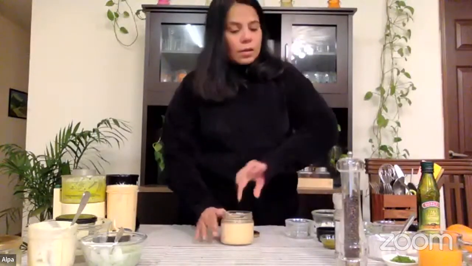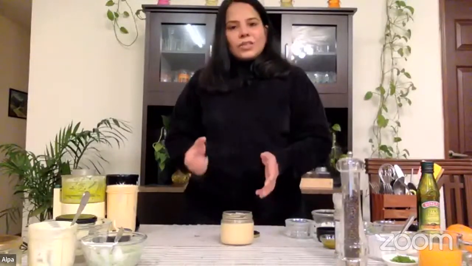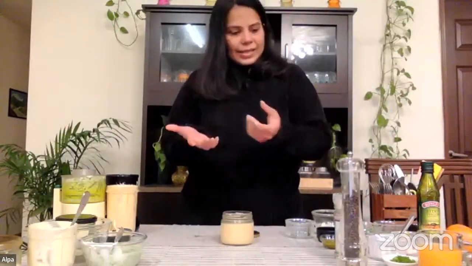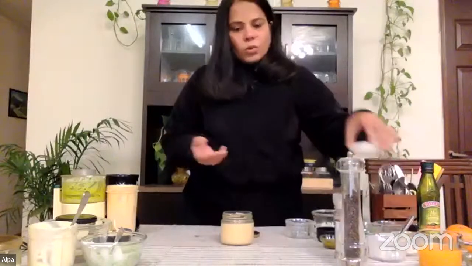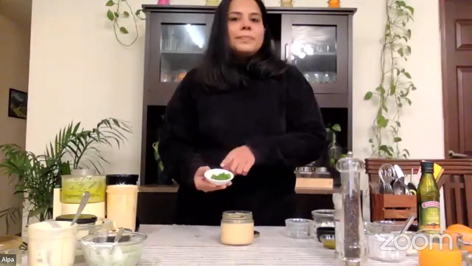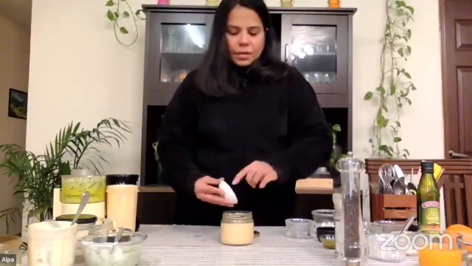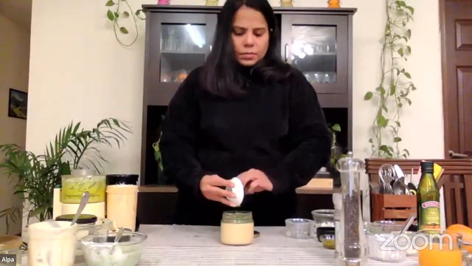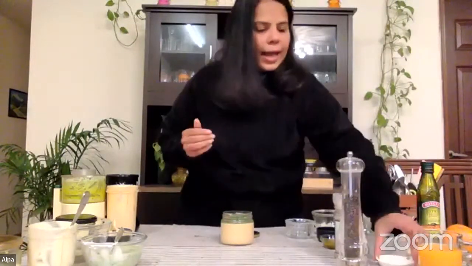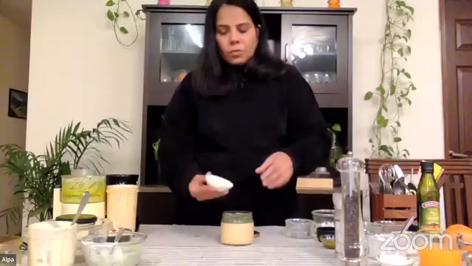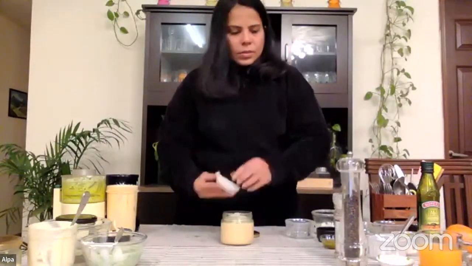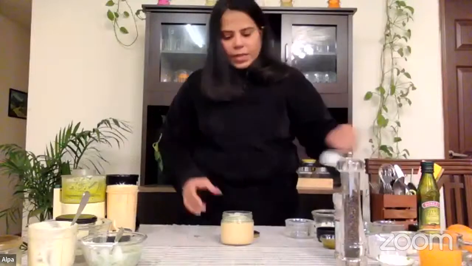Before you serve, typically Thousand Island dressing has some pickles in it. Instead of adding pickles, what I'm adding is chopped capsicum, about 1 tablespoon, and chopped onion, 1 tablespoon. So let's mix this up.